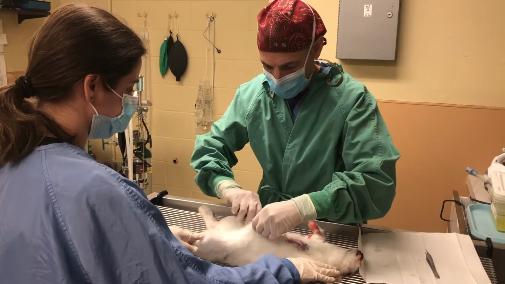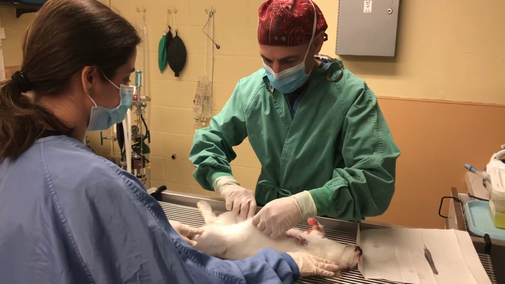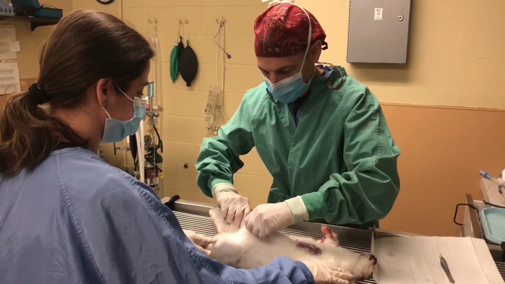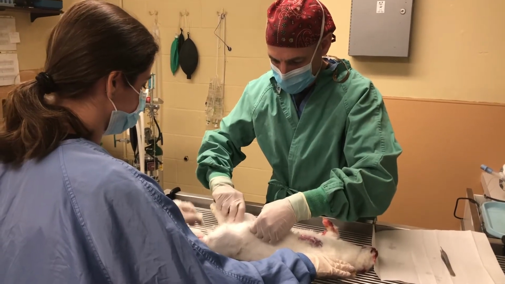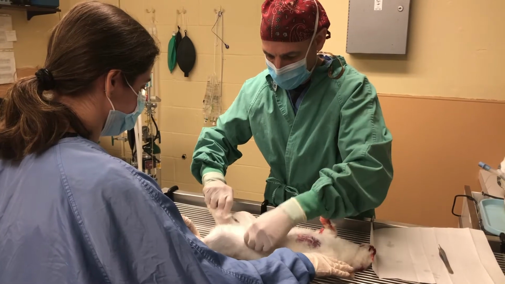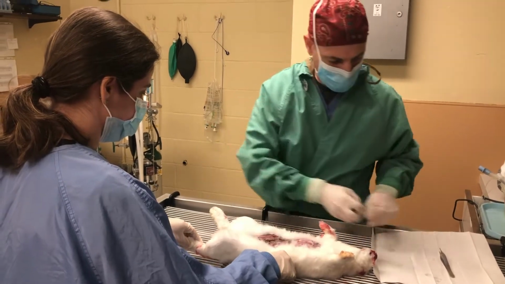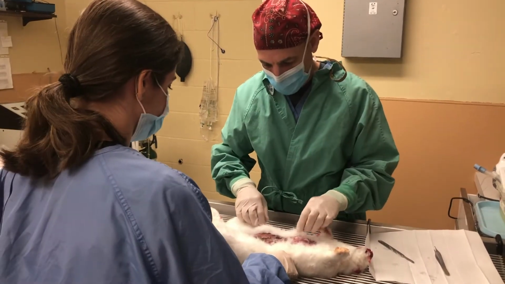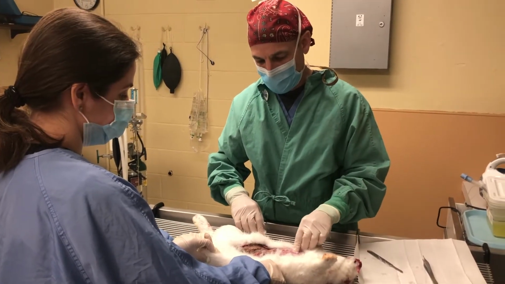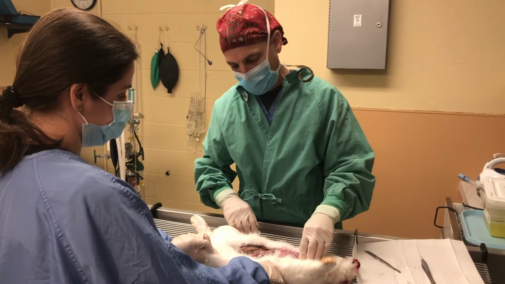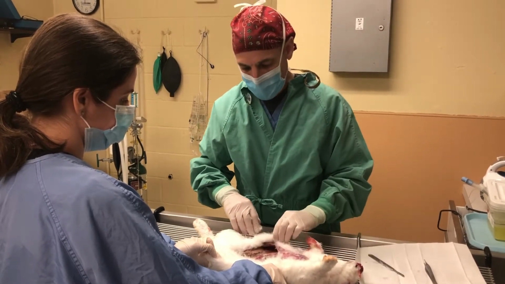An incision to get into the abdominal cavity. Okay, reveal animal's internal abdominal organs. If I also have a pair of scissors, which I'll get in a moment, we'll get into the chest cavity.